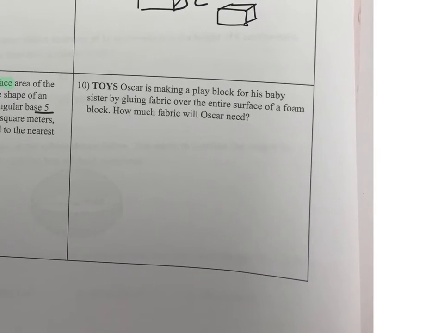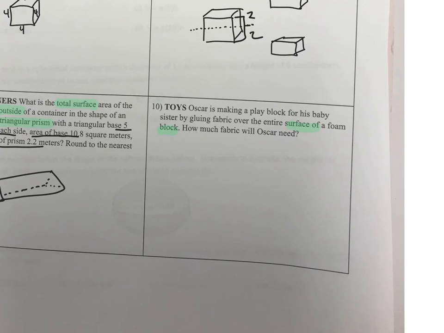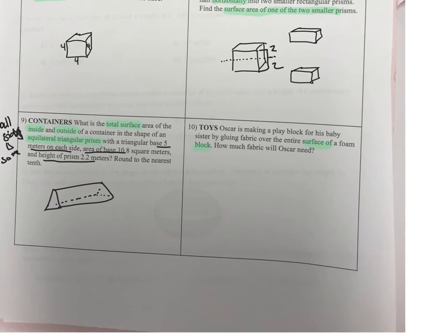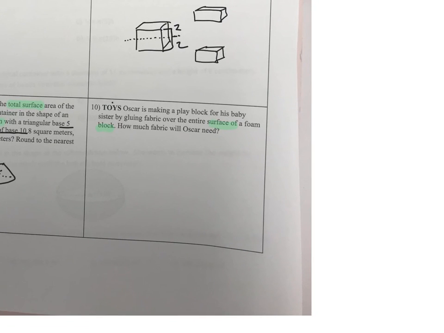Okay, Oscar is making a play block for his baby sister by gluing fabric over the entire surface of a foam block. How much fabric will Oscar need? I feel like let's skip this one.